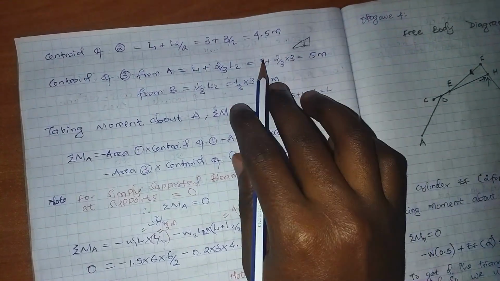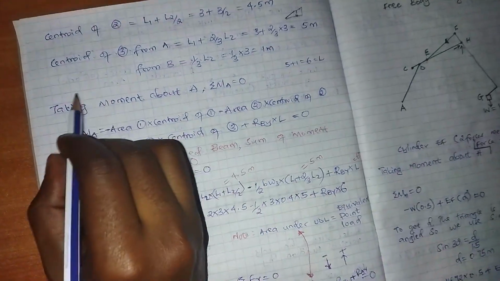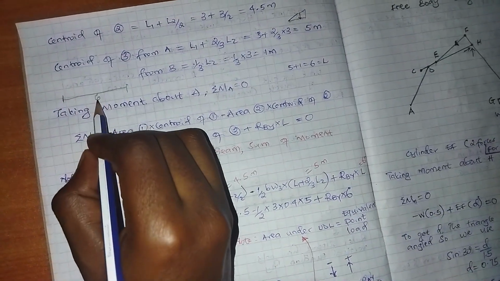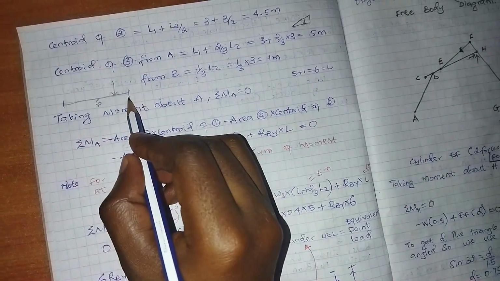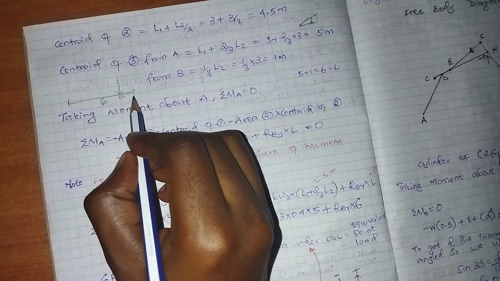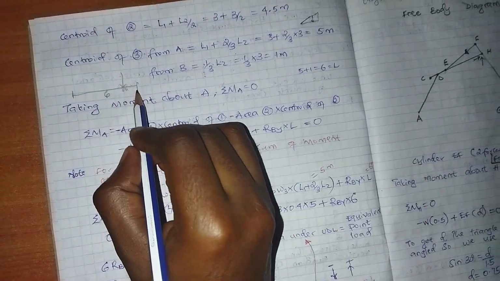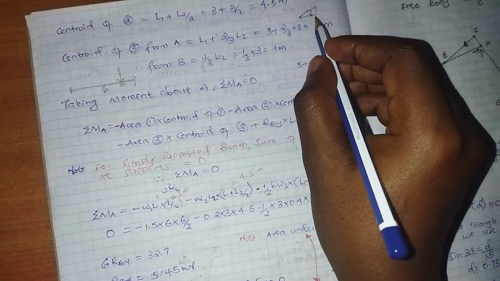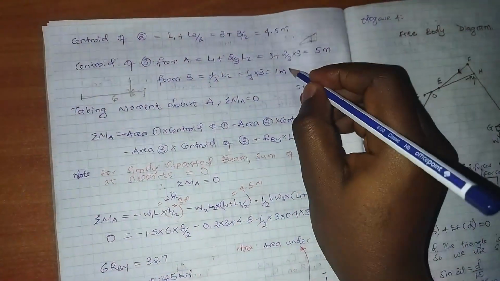If the total length is 6 meters, from this side the centroid is acting at 5 meters, and the total is 6 meters. So from point B, the centroid is acting 1 meter from here, so it is at exactly the same point. That is what I was trying to show you here. It occurs at the same point. So we do not need this anyway.